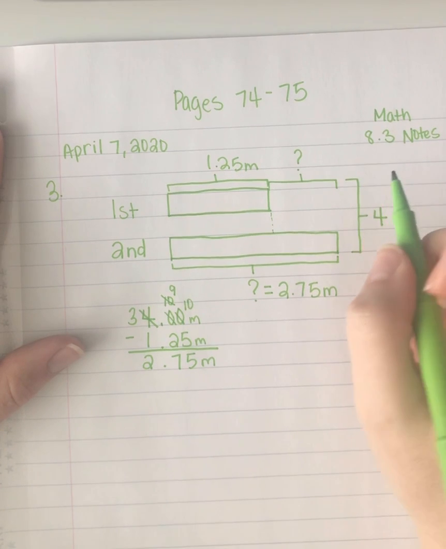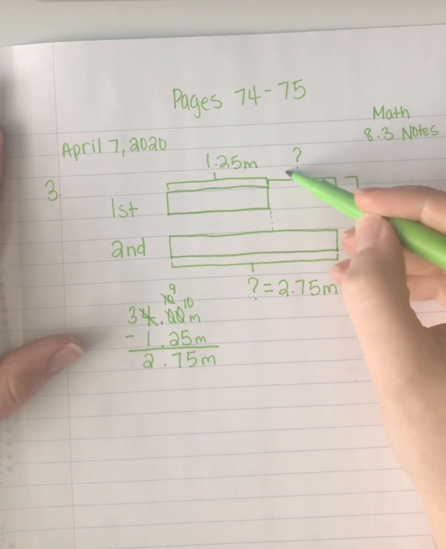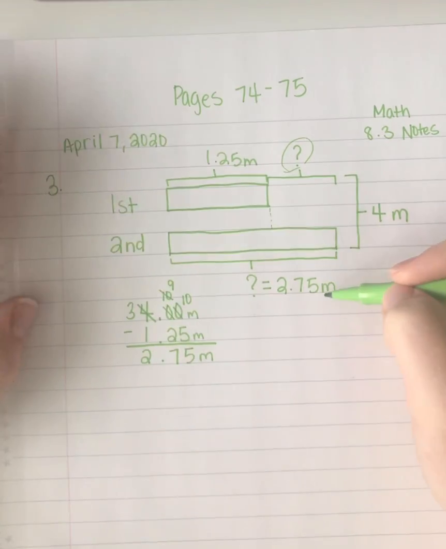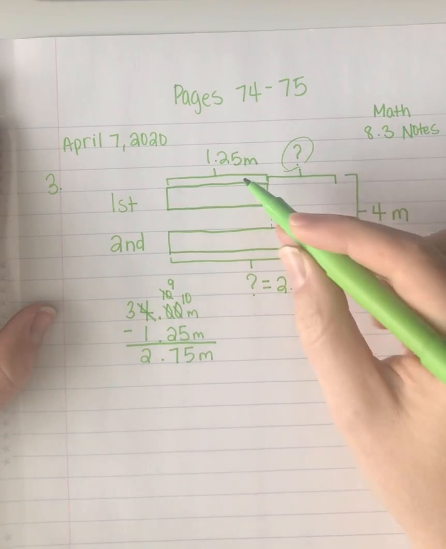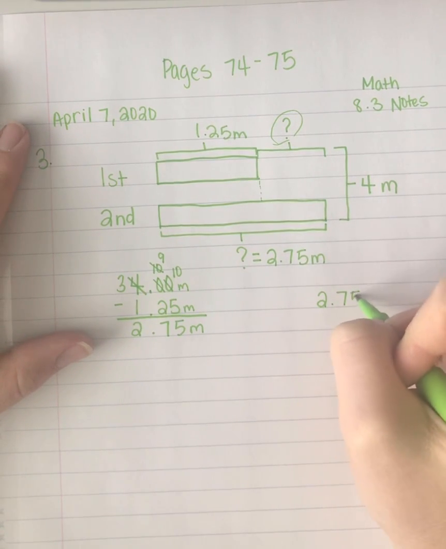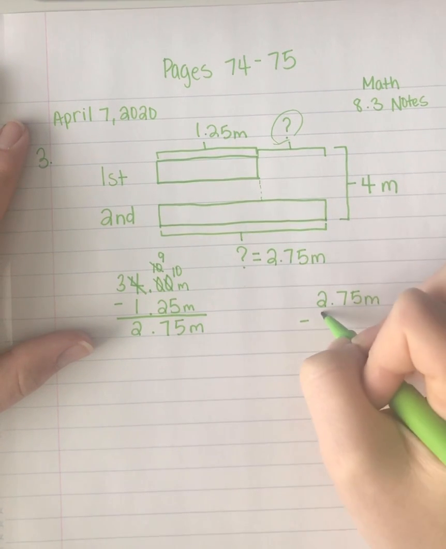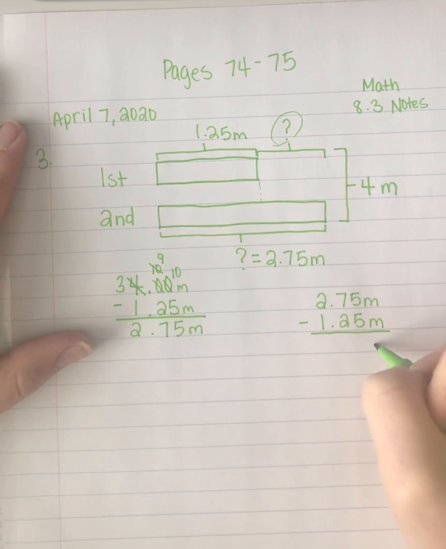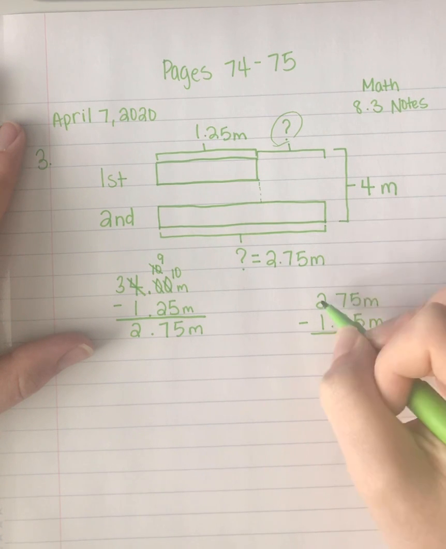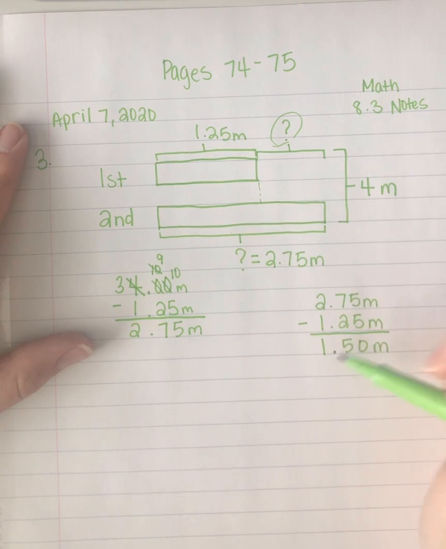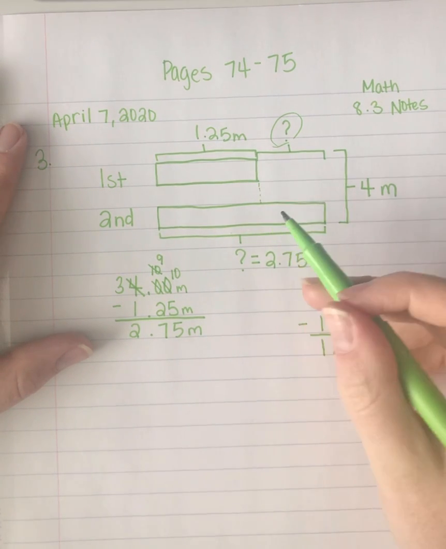But what I don't know is how much longer it is. This is what I'm really trying to figure out, the answer of the problem. So what I need to do now is subtract 2.75 meters minus 1.25 meters. So that's what I'm going to do now. Set that problem up. 2.75 minus 1.25 meters. Bring down my meters. This becomes a 0. 7 minus 2 is 5. 2 minus 1 is 1. So the second piece is 1.5 meters longer than the first.